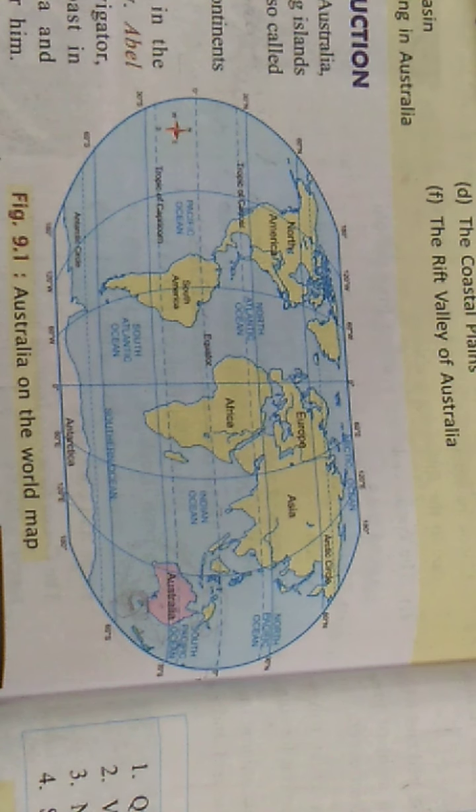Today in our HCG2 class, we'll study Chapter 9, that is Australia. The term Australasia includes Australia, New Zealand and neighboring islands of the South Pacific Ocean. These small islands in the South Pacific Ocean are called Oceania. Australia is the largest island and the smallest continent in the world.